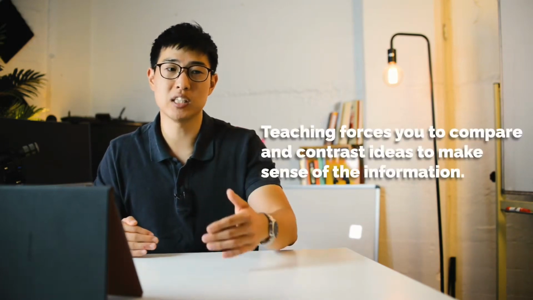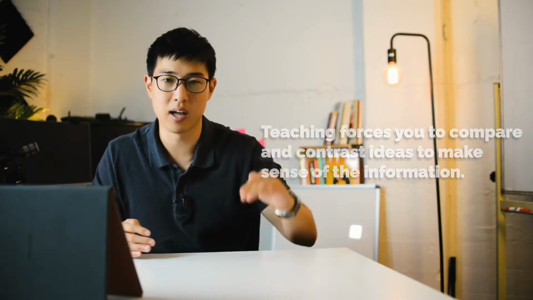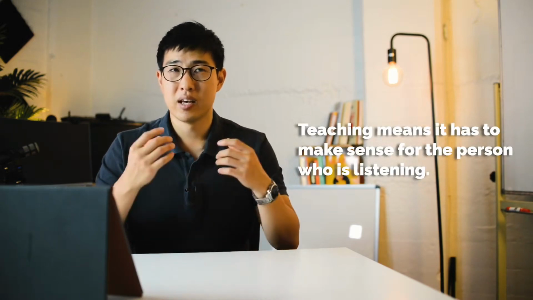For example, if you're teaching something and the way you teach it is literally just listing things out, down a line, fact by fact by fact, it's actually not very easy for someone to listen and understand it, which is not really teaching, right? That's more like narrating or dictating. Teaching means you have to make it make sense for the person that's listening. And when you try to make something make sense when you're speaking it, it forces you to think about, how am I going to express this?